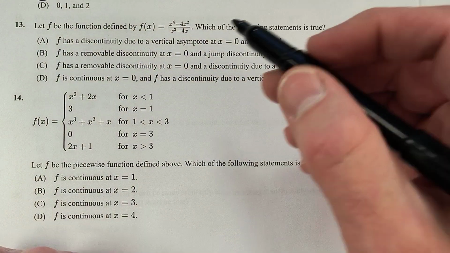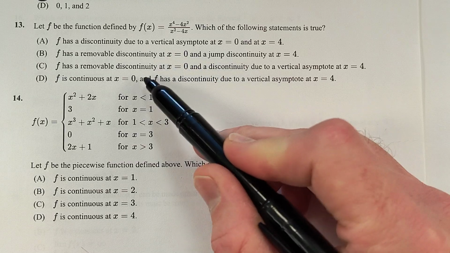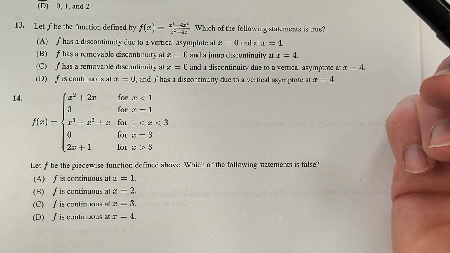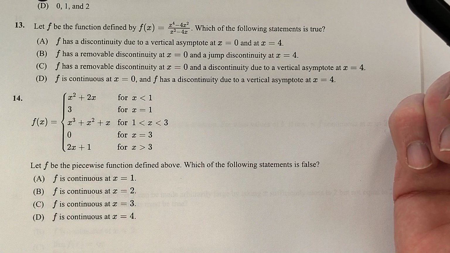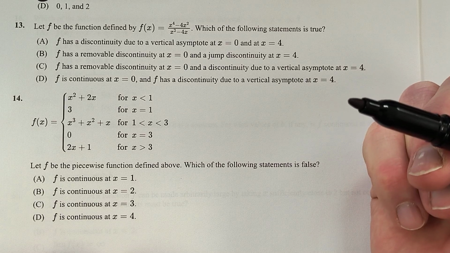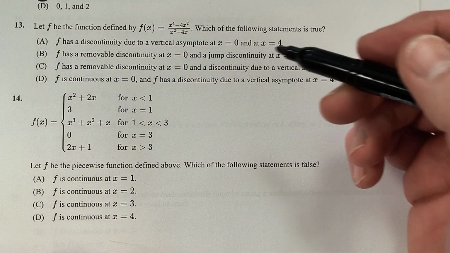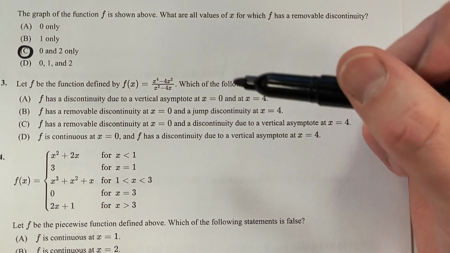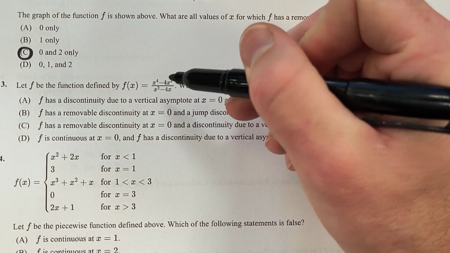So let's start with, if we plug in 0, we get 0 minus 0 over 0 minus 0. So we end up with a 0 over 0. So let's see if we can reduce this, eliminate it a little bit and cancel some things out. Okay, so let's reduce it.